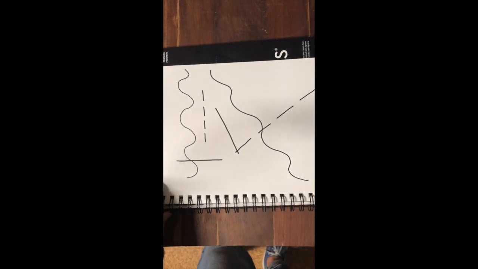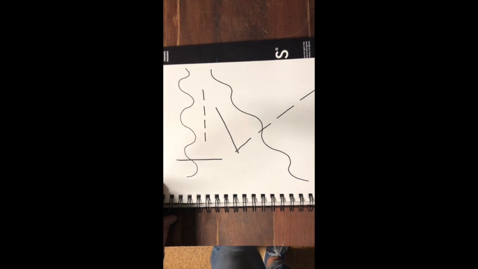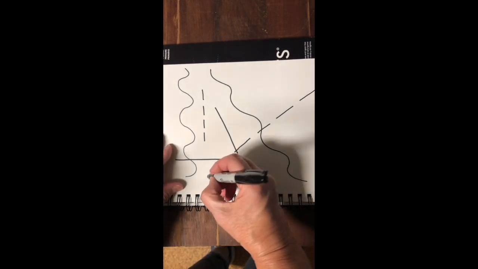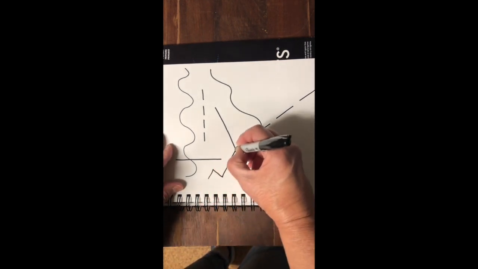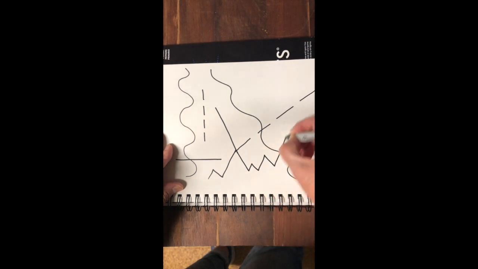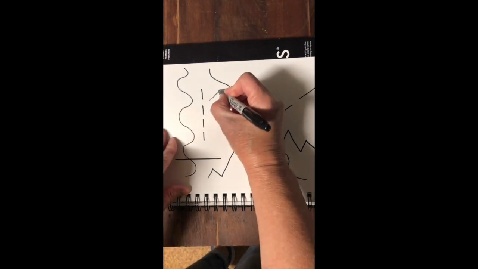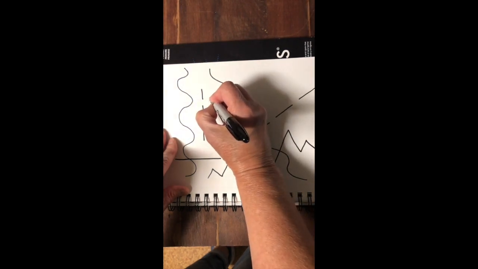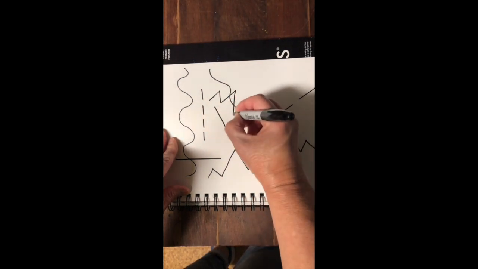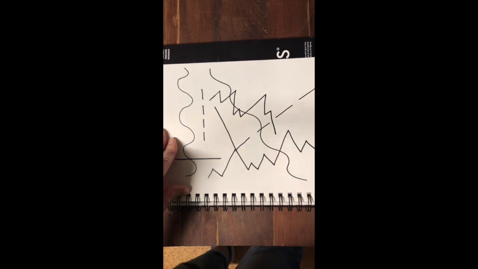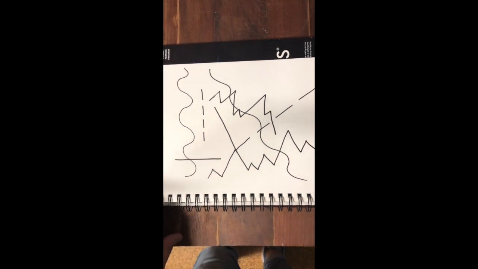And after curvy line, let's do a zigzag line. Now, remember, we're going to do two. Oh, I don't like that. Let's make that darker. All right, I think I'll stop with that one.